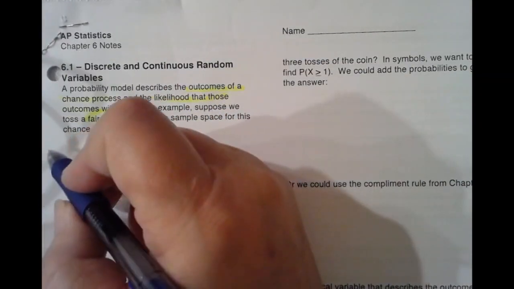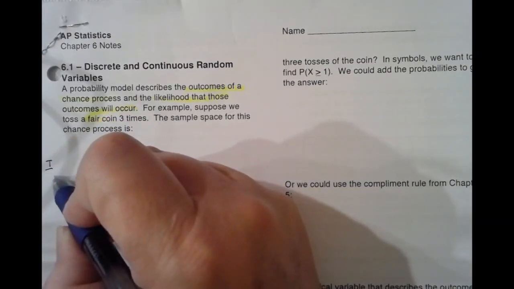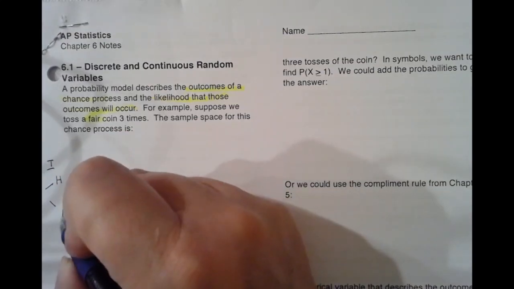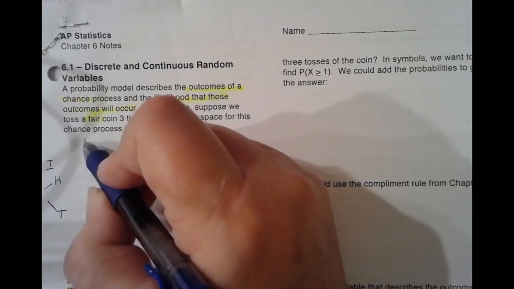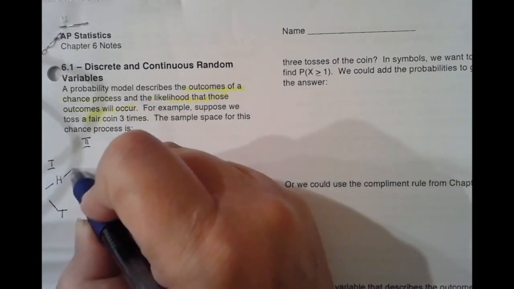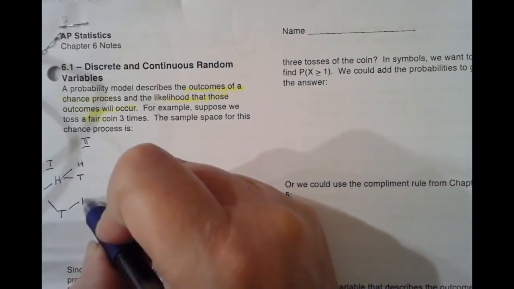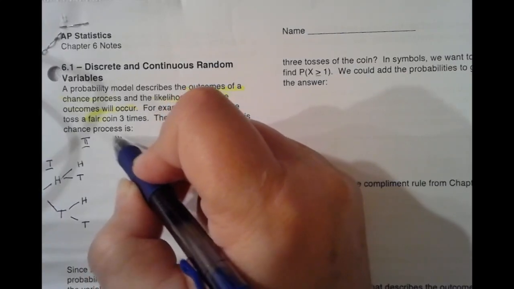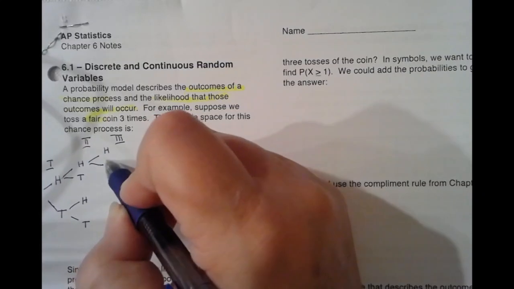My first time I toss a coin, of course I have my choice of heads or tails. And then if I toss the coin the second time, my choice is again heads or tails. And if I toss the coin the third time, each time I have heads or tails.